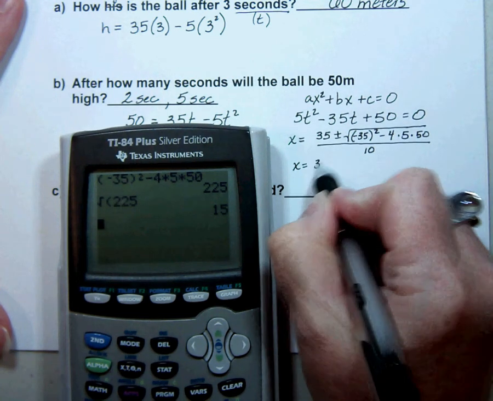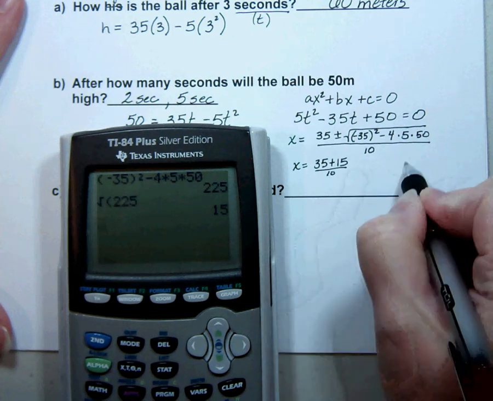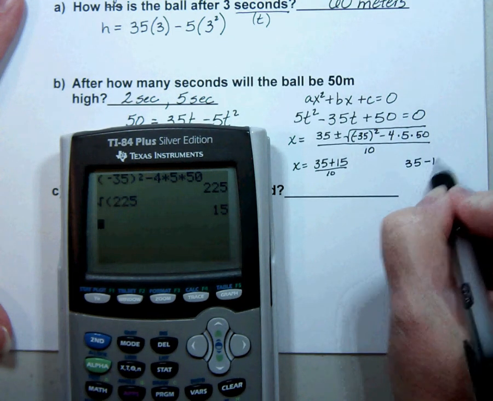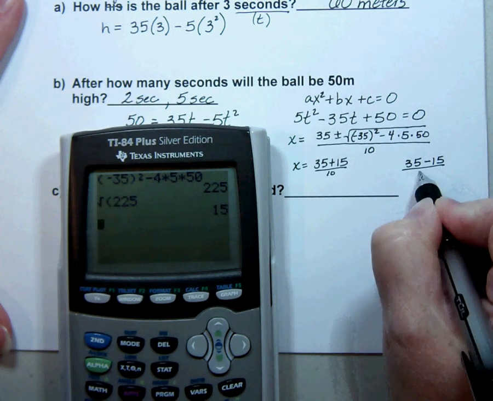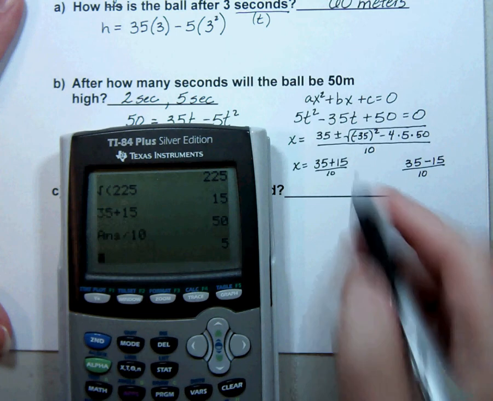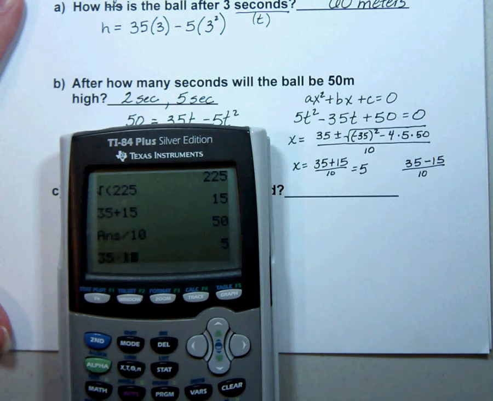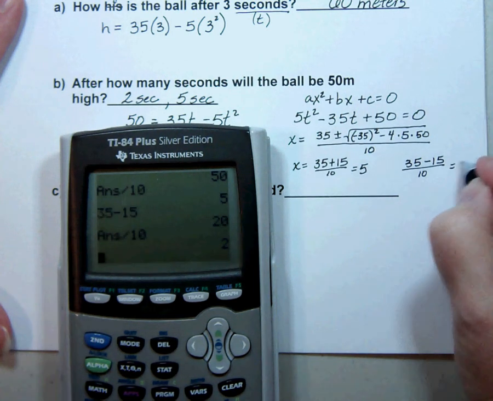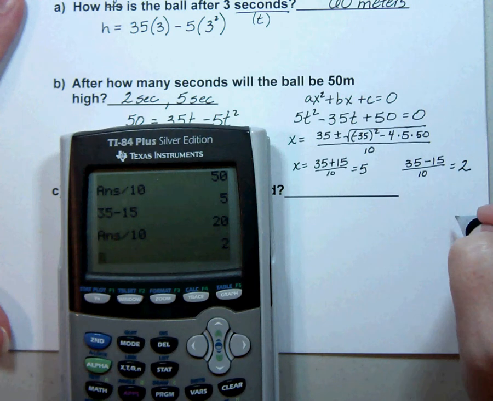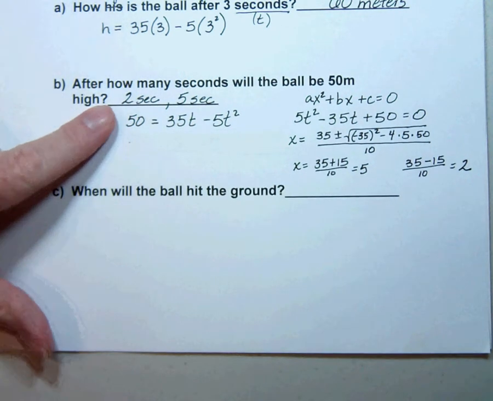So you're going to take 35 and add 15, and then divide that answer by 10, and you're going to take 35 and subtract 15 and divide that difference by 10. When you take 35 plus 15 divided by 10, this answer's 5. If you do 35 minus 15 divided by 10, this answer's 2. Remember, those were our two answers that I first got when we put it in the calculator.